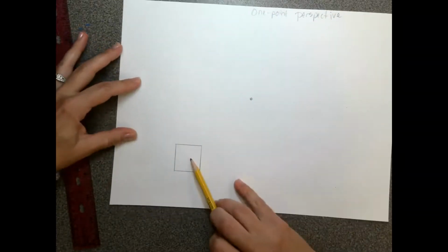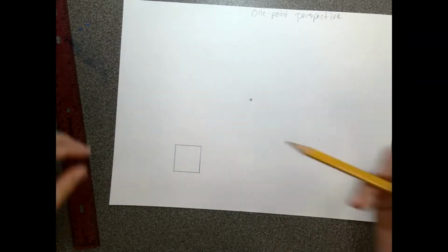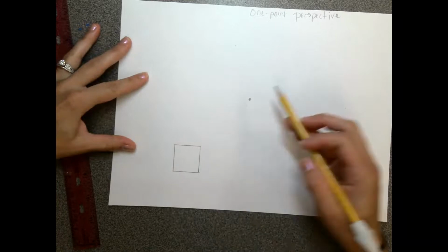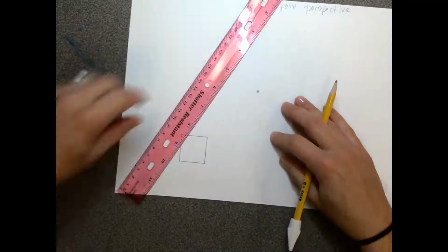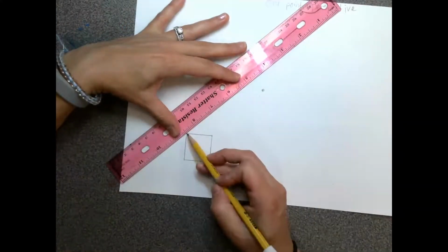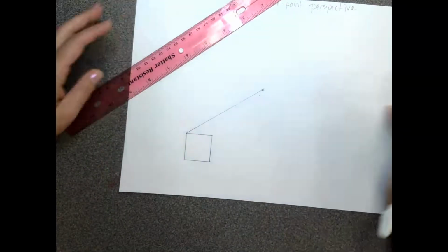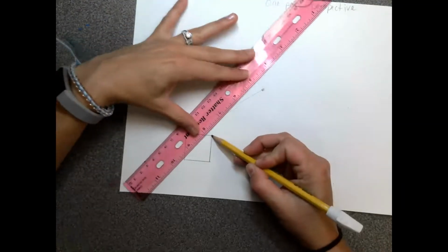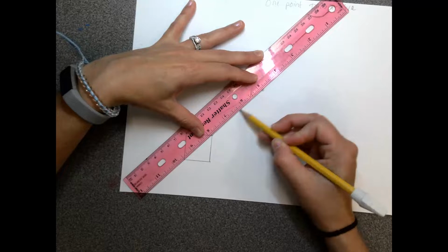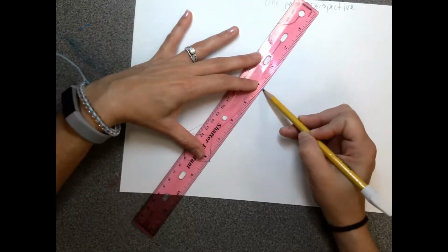All right, so the first step to drawing this square and making it have depth or a space to make it look like a cube is to be somehow connected to my vanishing point. And that somehow is through these corners. So I'm going to take my ruler and I'm going to align one of my corners to my vanishing point with my ruler and draw a line. All right, I'm going to do the same thing with my next point. Just slide my ruler over, making sure it's always connected to my vanishing point. That ruler is always aligned, and then do my next one.